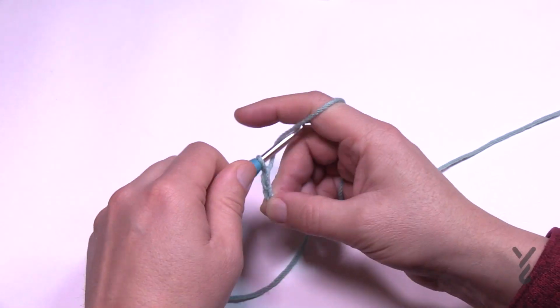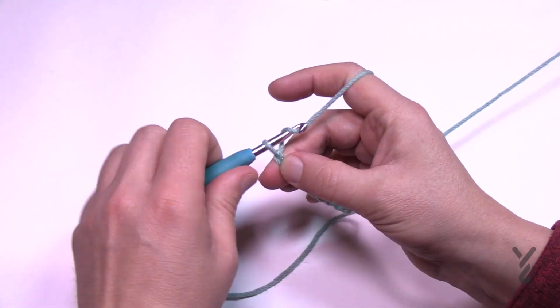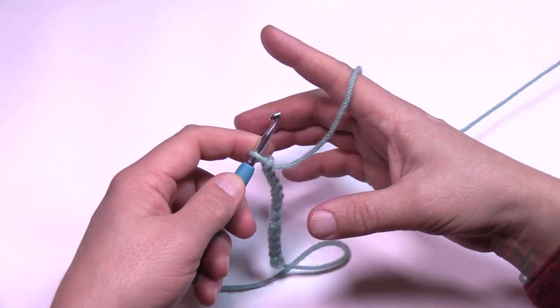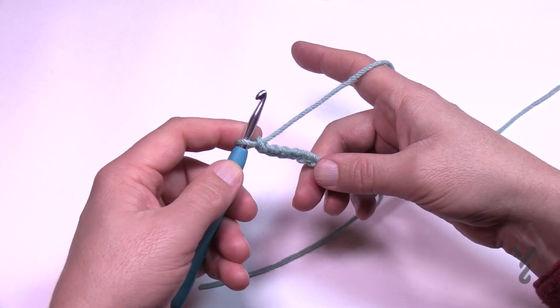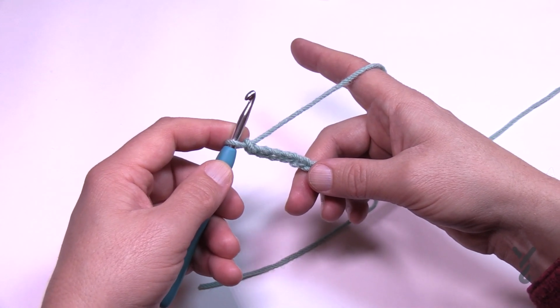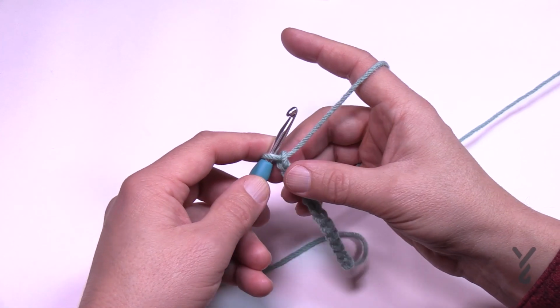So 1, 2, 3, 4, 5, 6, 7, 8, 9, 10, 11, 12, and then if you're not happy with the width, just add another 12, and then another 12, and another 12, and then once you're satisfied, just add the 5 chains at the very end. So either chain 77 or multiples of 12 plus 5. I'll be back in just a moment.